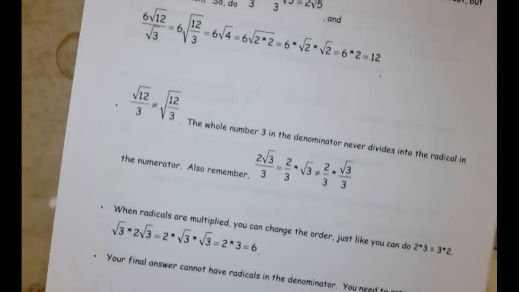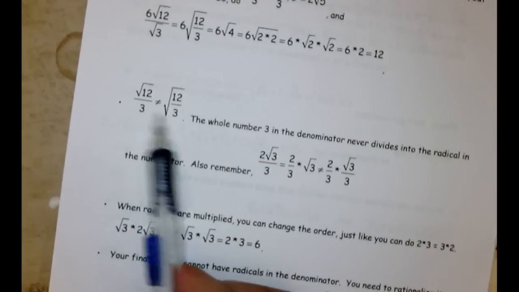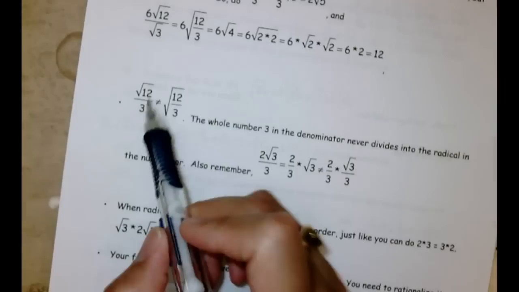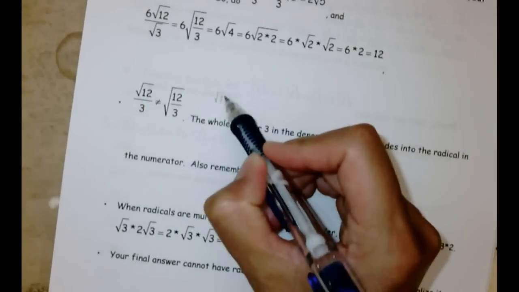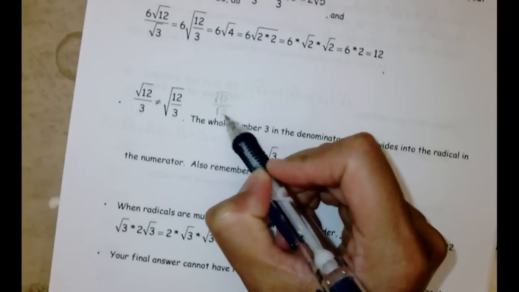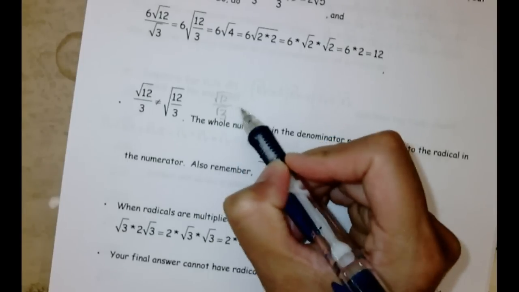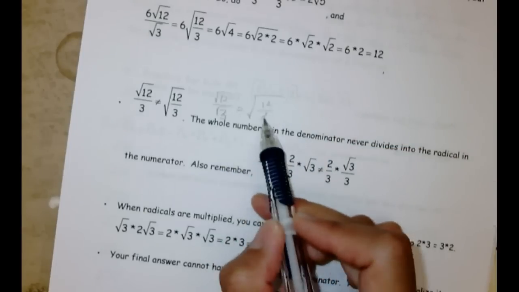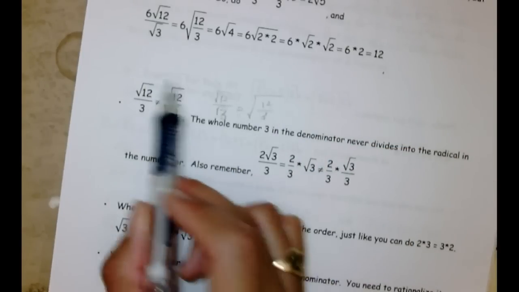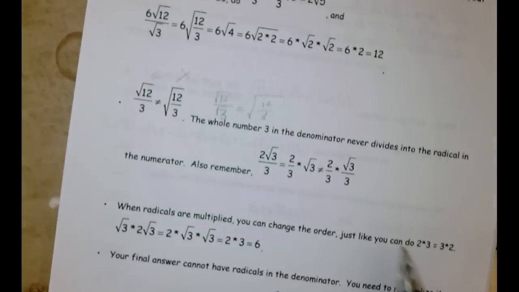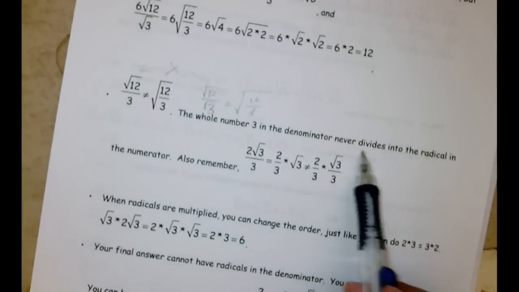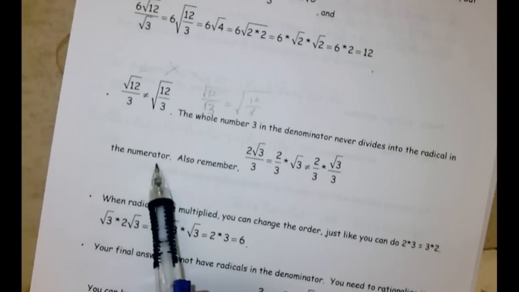Okay. These two things are completely different things, okay? Because there's no radical here. Square root of 12 over square root of 3 is the same as square root of 12 over 3. These are the same, but you can see these two are not the same, right? So the whole number 3 in the denominator never divides into the radical in the numerator.